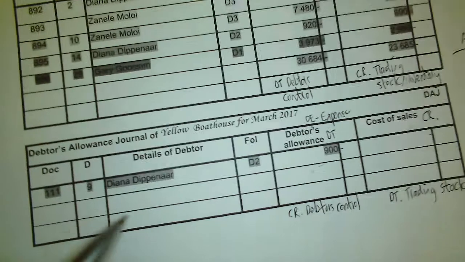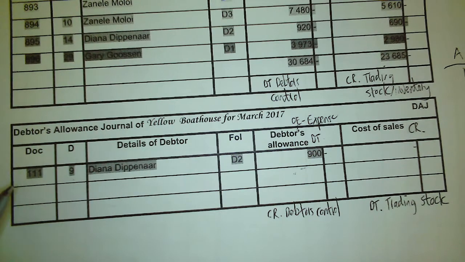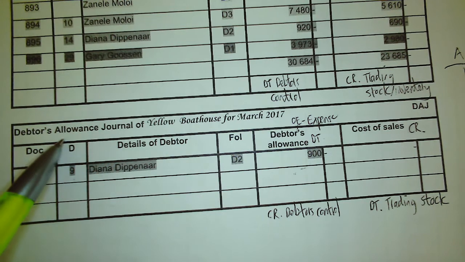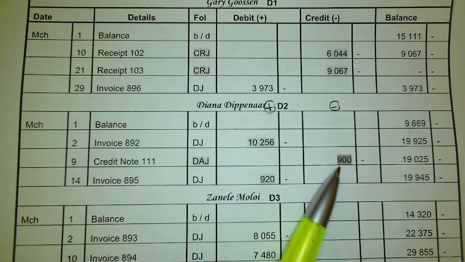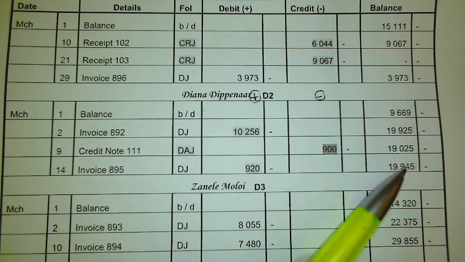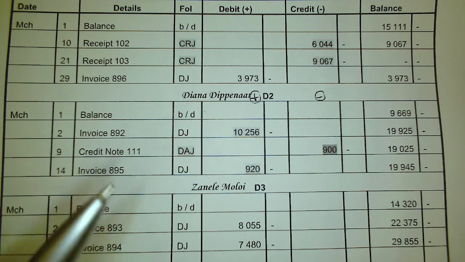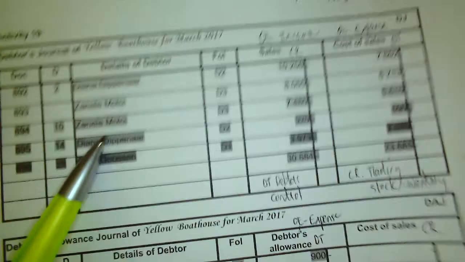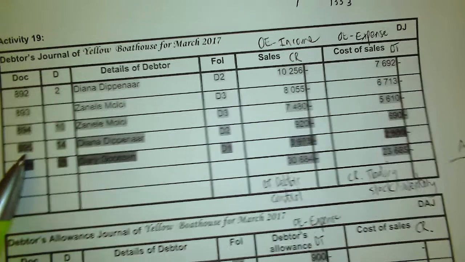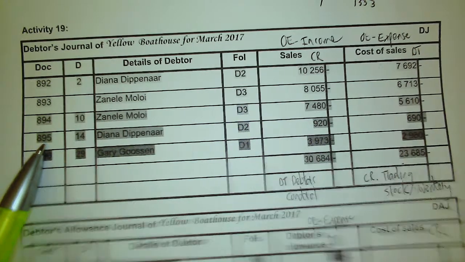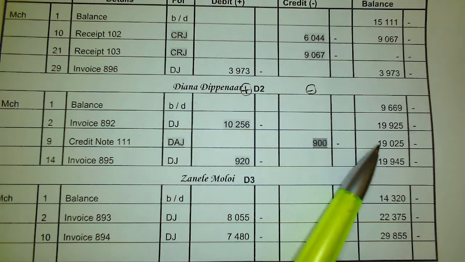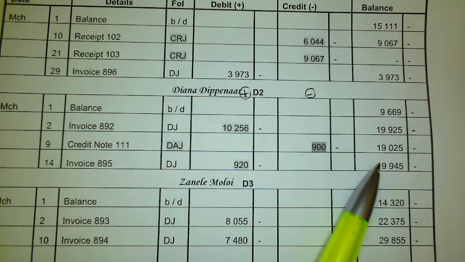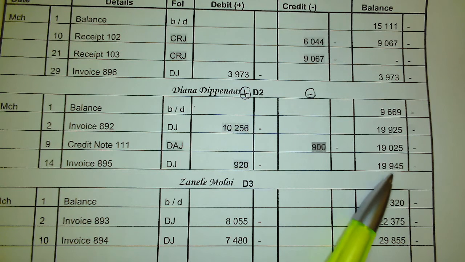Right, then I see Diana Dippenaar's name again on the 9th, 111. What is this? Debtors allowances journal. So this document is called a credit note, and the amount is 900. It decreases the account to 19,025, and then again on the 14th. The next time I see Diana Dippenaar's name, 895, again debtors journal, so it's an invoice, 920. So there's the 920, increasing it from 19,025 plus 920, and now at the end of the month she owes 19,945.